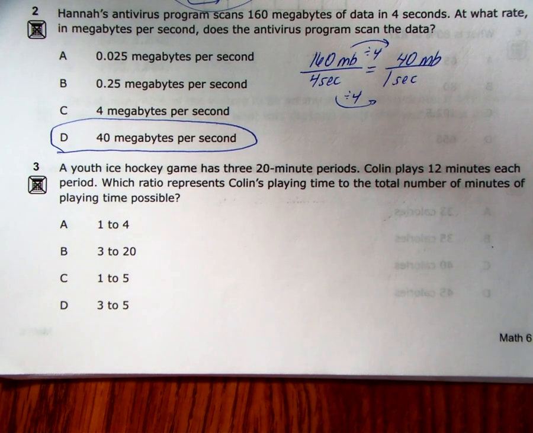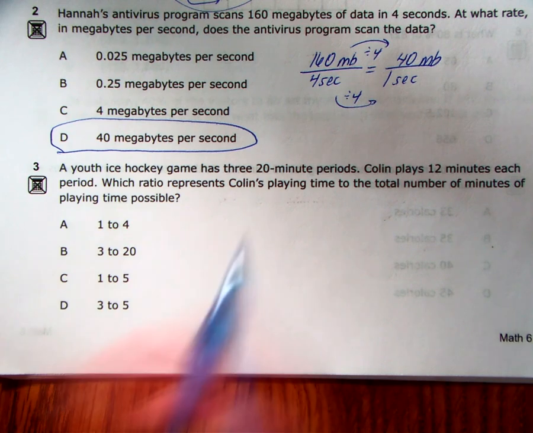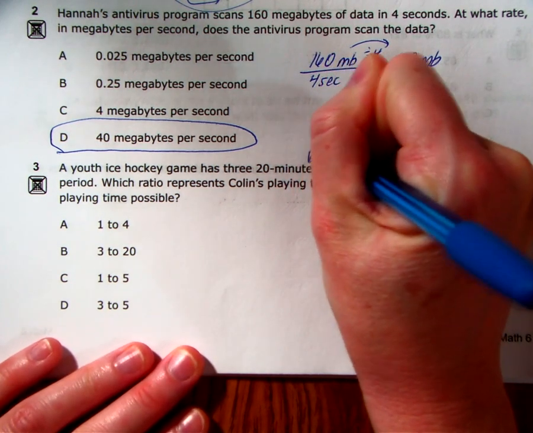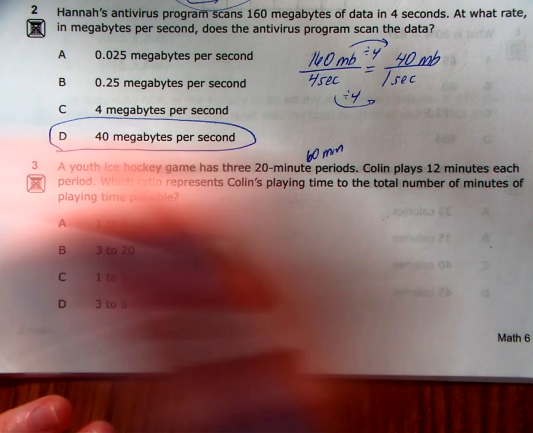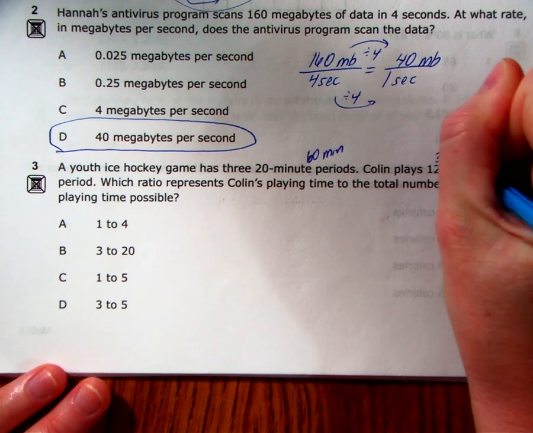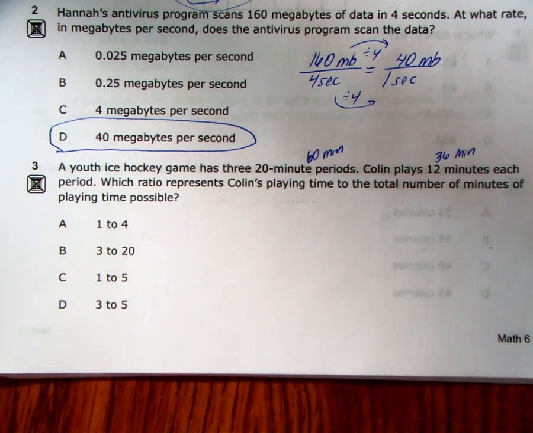A youth ice hockey game has 3 20-minute periods, so that's a total of 60 minutes. Colin plays 12 minutes each period. Each period, let's see, 12 times 3 would be 36. He plays a total of 36 minutes. Which ratio represents Colin's playing time to the total number of minutes of playing time possible?